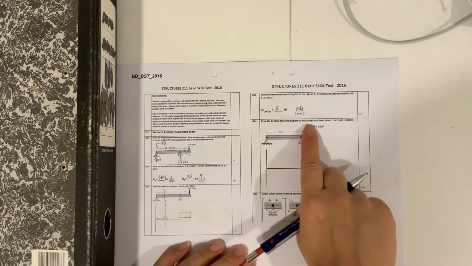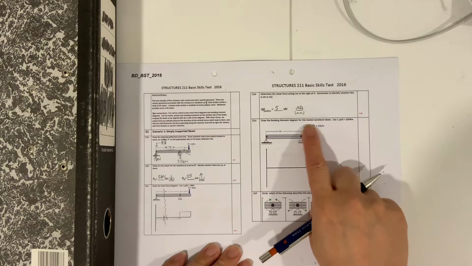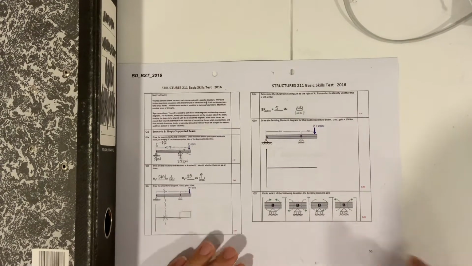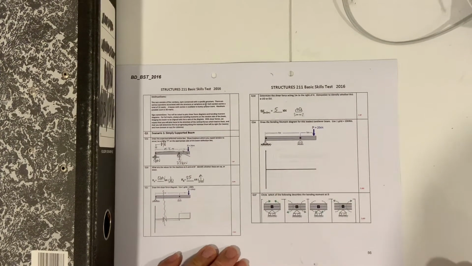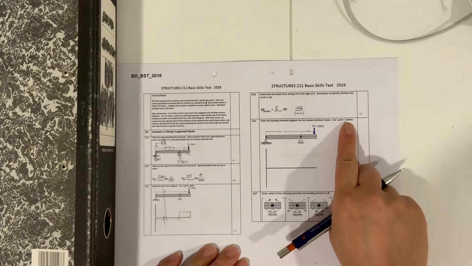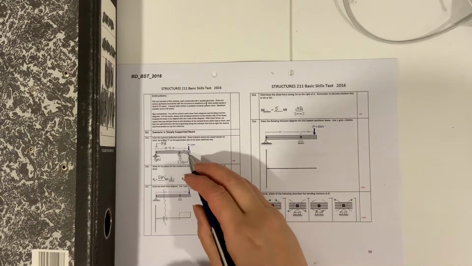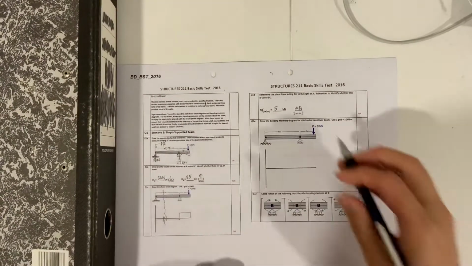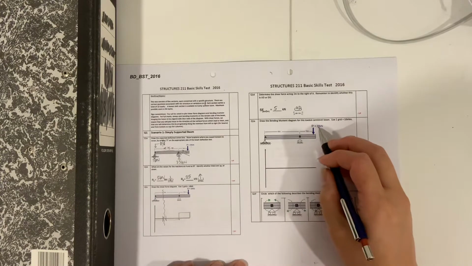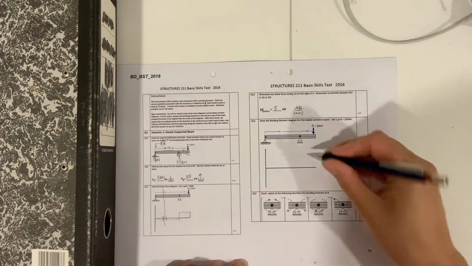So draw the bending moment diagram for this loaded cantilever beam. Use the grid: 1 square is equal to 10. So that's 20, and that distance there is 1. So the bending moment at any point is going to be 20 times 1, so it's going to be 20.